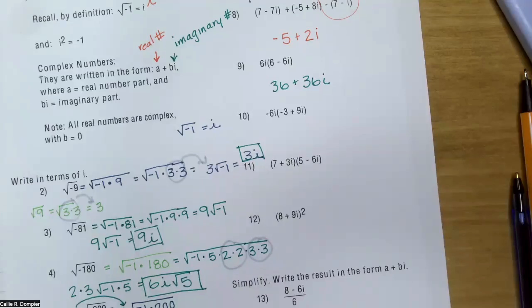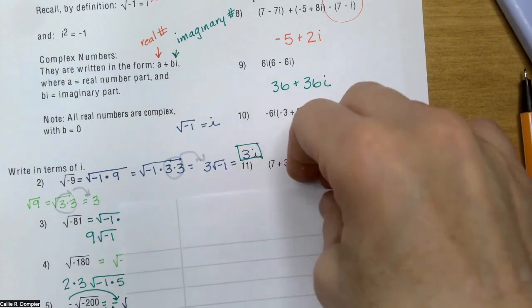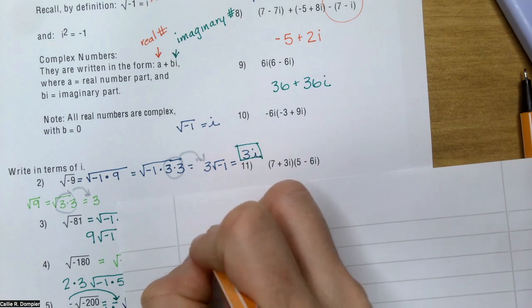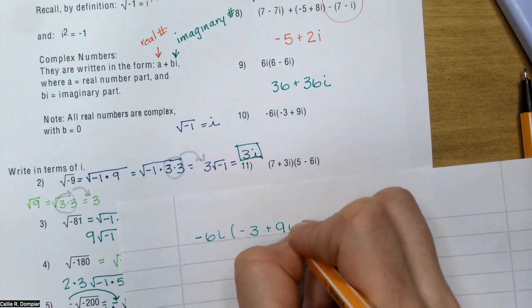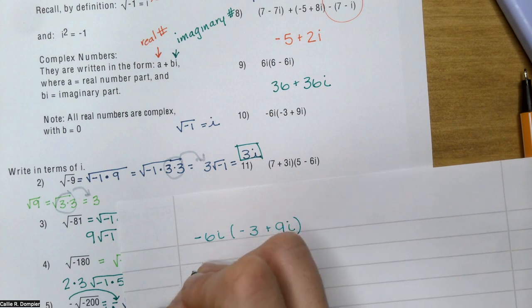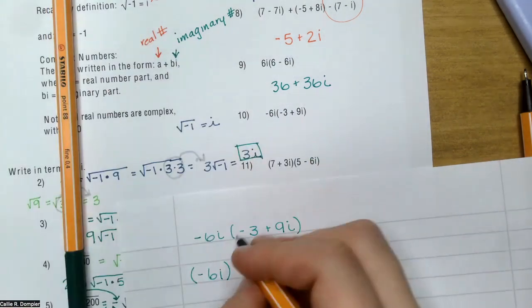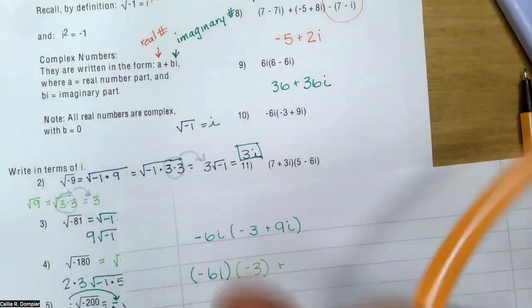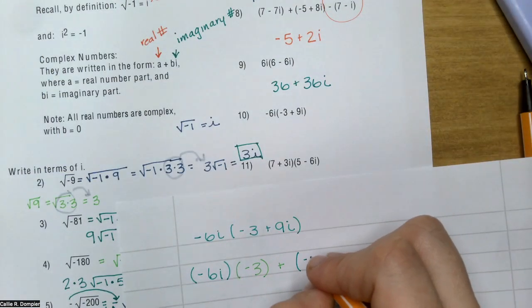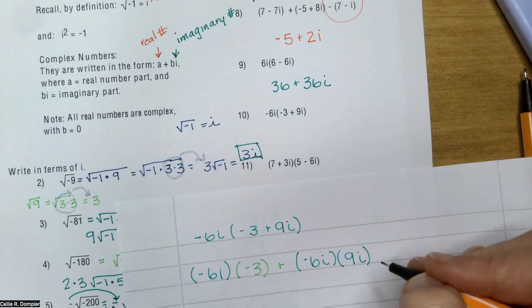For number 9. Okay. Number 10, we're going to do negative 6i times -3 plus 9i. So that means we're going to do negative 6i times -3 plus negative 6i times positive 9i.